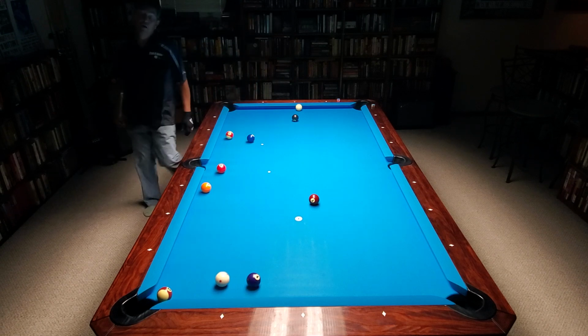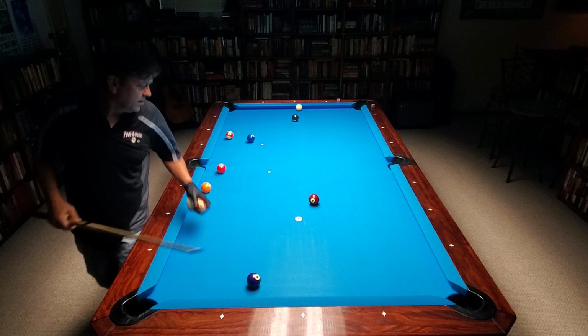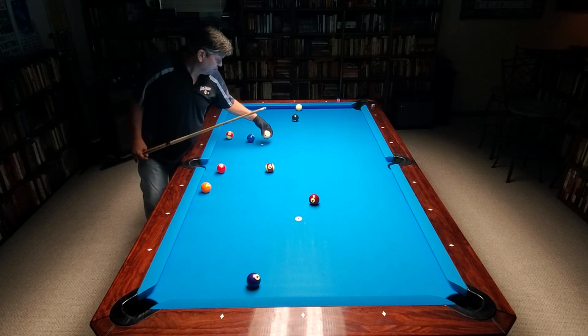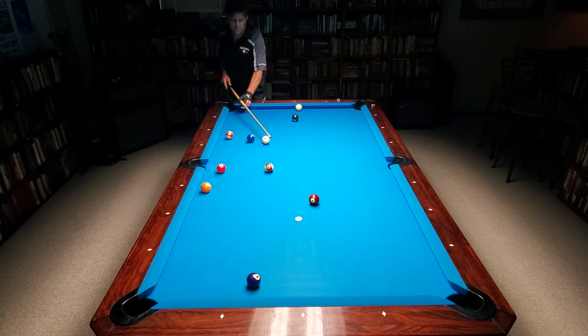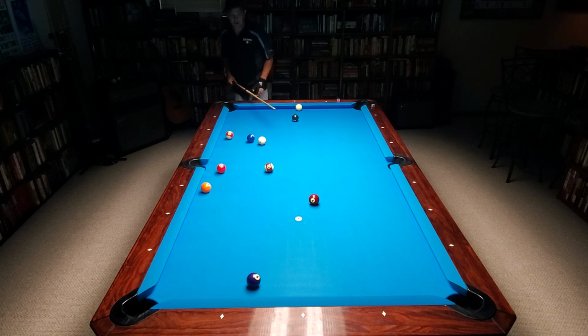Yeah. And you miss it. Shouldn't have missed it. I should have maybe shut up and just shot the ball. But so we'll set the same shot back up just to show that it's a half ball shot. This is the line. I'm coming down on this line. I'm just going to roll right through this.